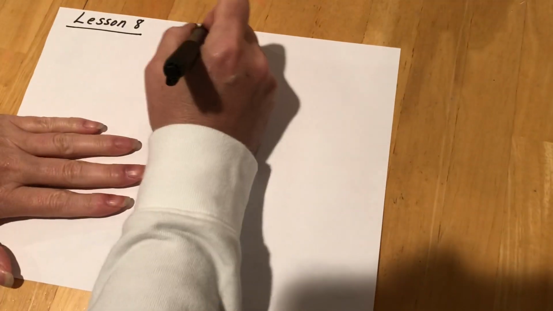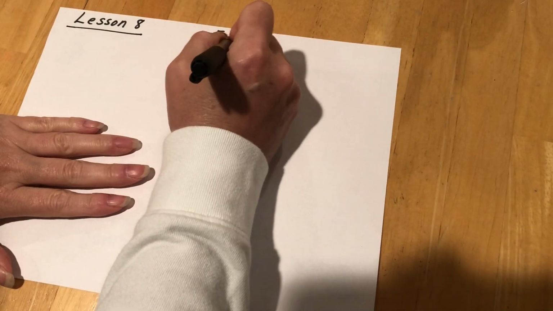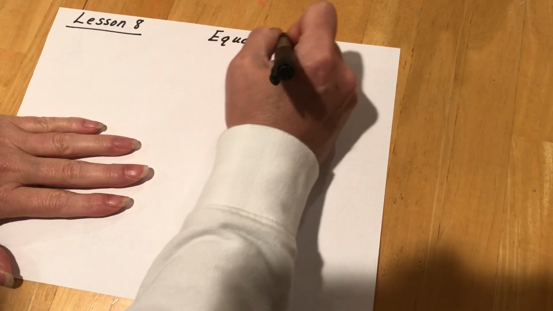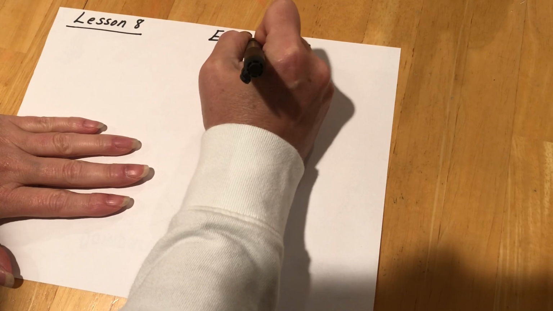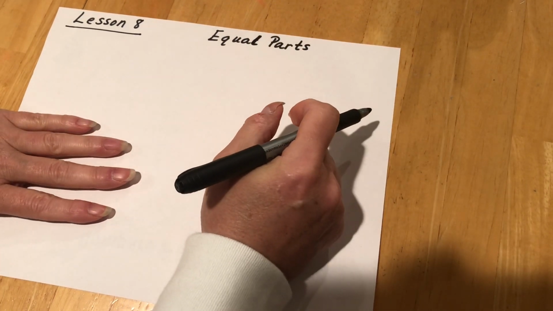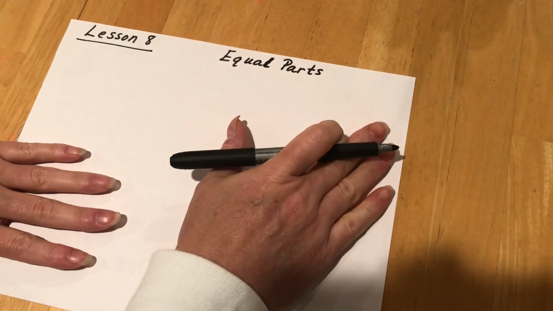Today we're going to be talking about lesson 8 and we're going to be talking about fractions. And I noticed yesterday in your lesson some of us were having difficulty identifying equal shapes. And the thing that I want to tell you that is so important when we're working with fractions is, I'm going to write it up here, equal parts. Equal parts means the same size, the same size parts.